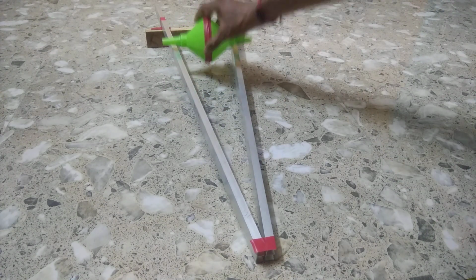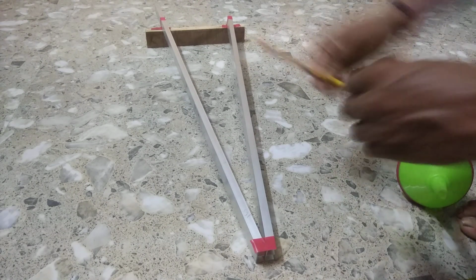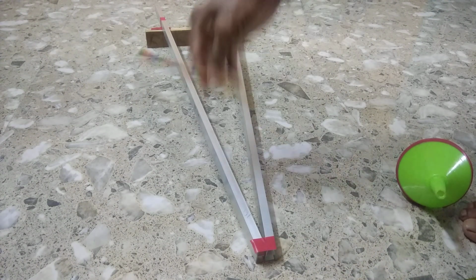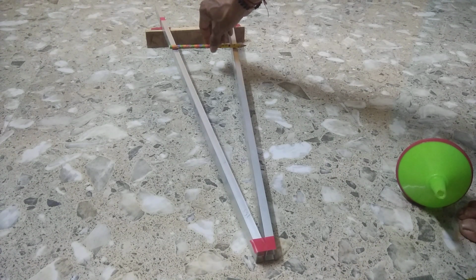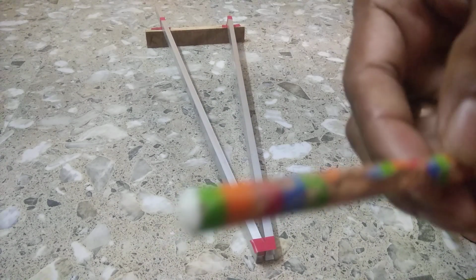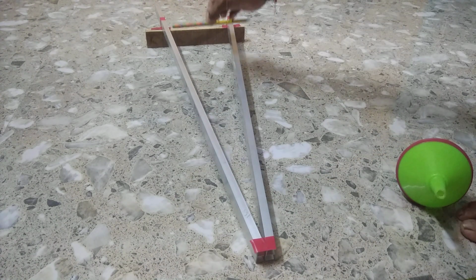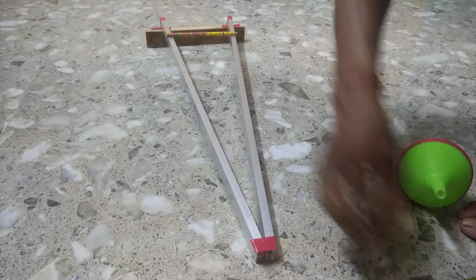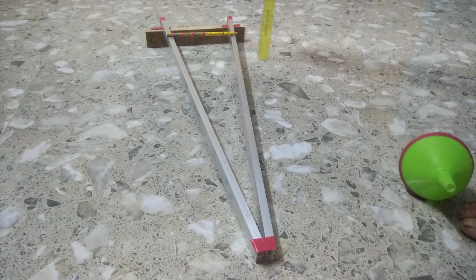Right. Now you see here, if we put this pencil, we will measure this height from the center of mass, which is in the middle of this pencil, right? And if you measure the height here, it is 5.5 centimeter.